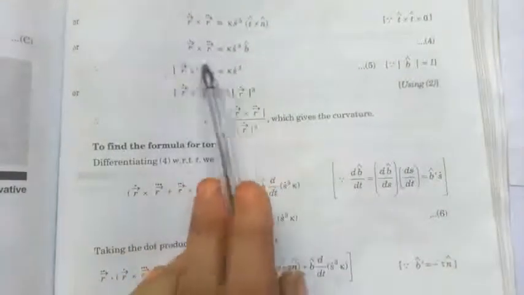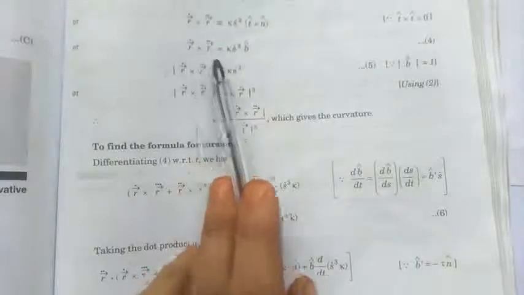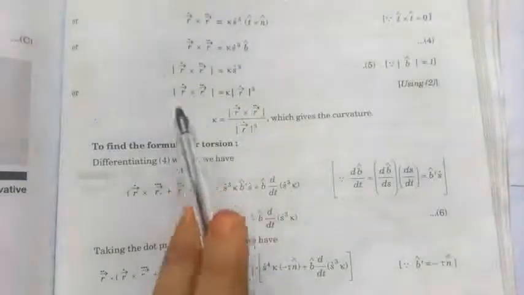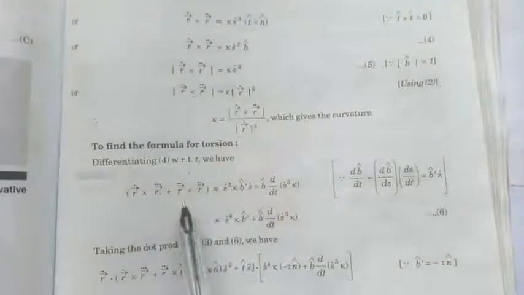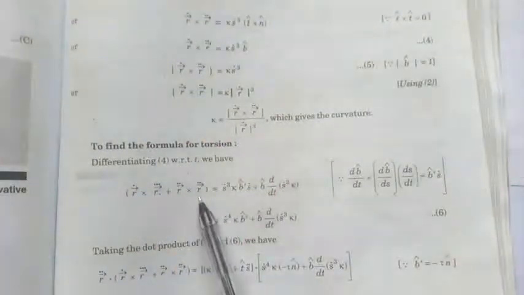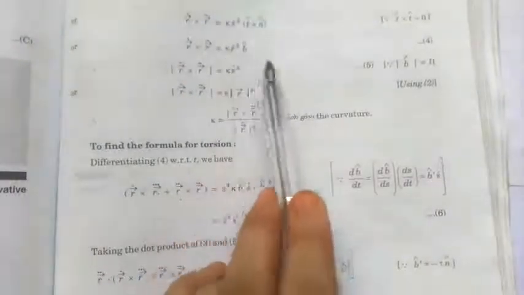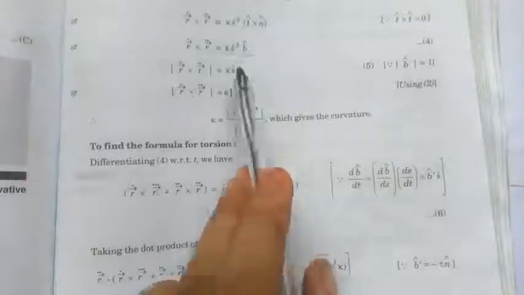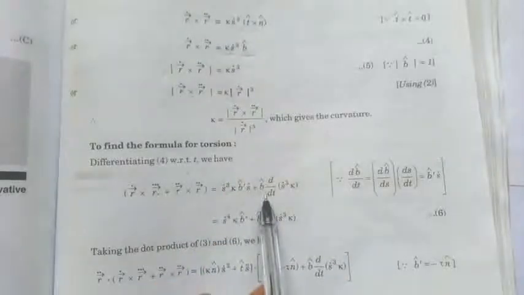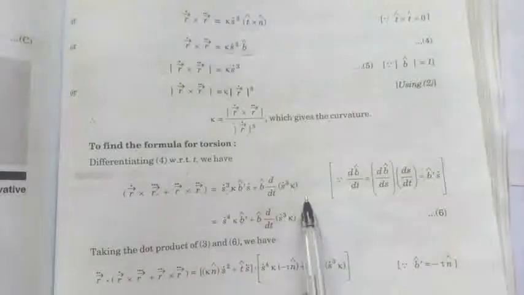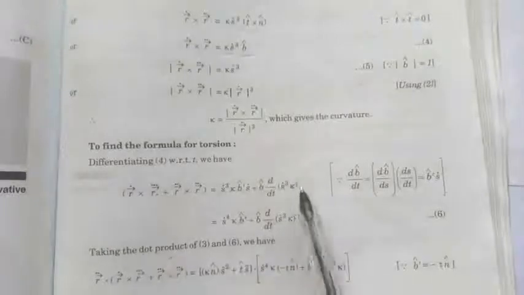From here, by using the product rule of differentiation: r dot as it is, the derivative of r double dot is r triple dot, plus the derivative of r dot is r double dot and r double dot as it is. Also to find its derivative, s dot cube into kappa, this is the first function and this is the second. So first function as it is, derivative of b cap, plus b cap as it is, derivative of s dot cube into kappa.